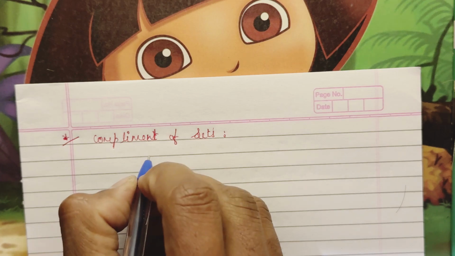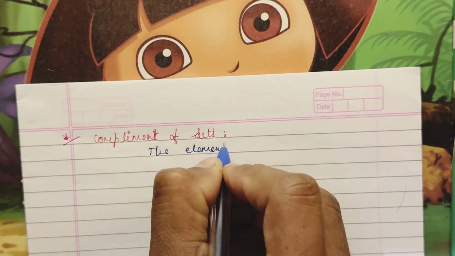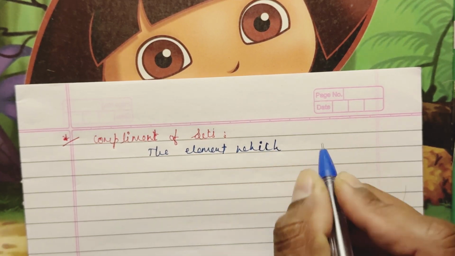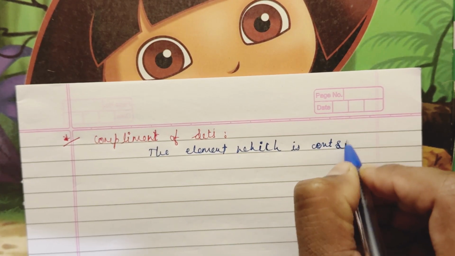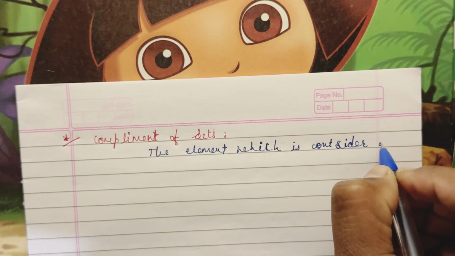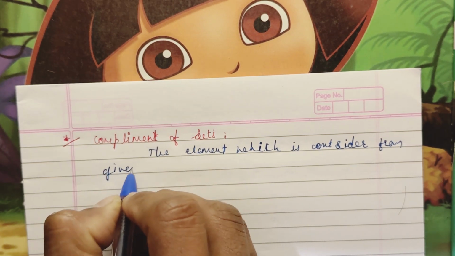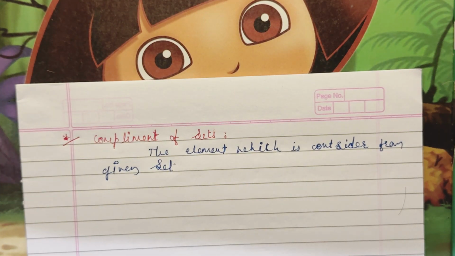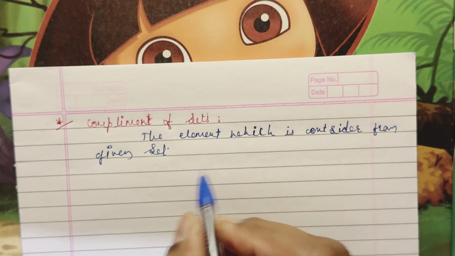Let me write in simple words: the elements which are outside of the given set are called the complement of the set.